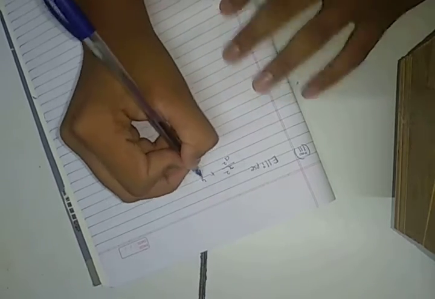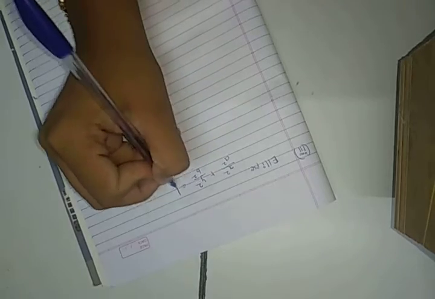Let's take the third one, which is the ellipse. The equation of ellipse is x square upon a square plus y square upon b square is equal to 1.